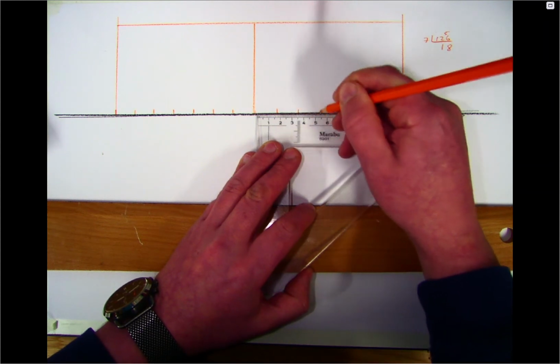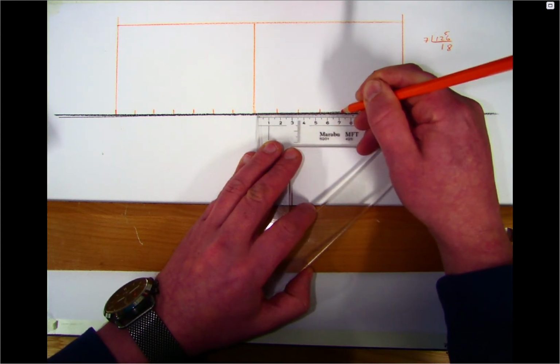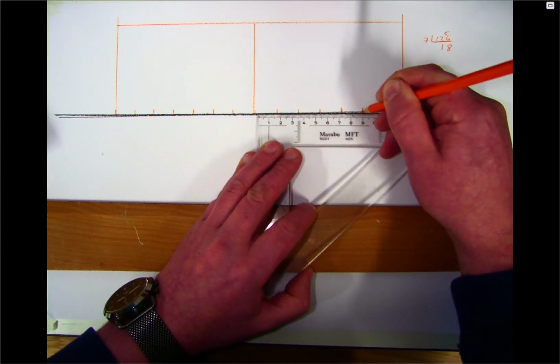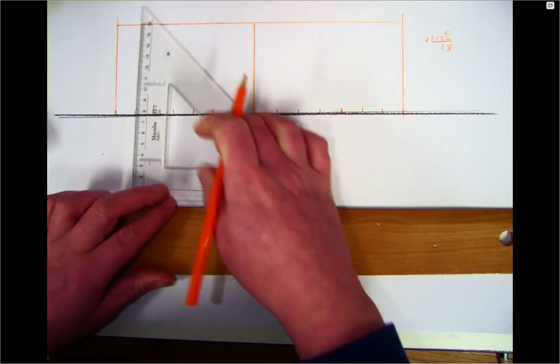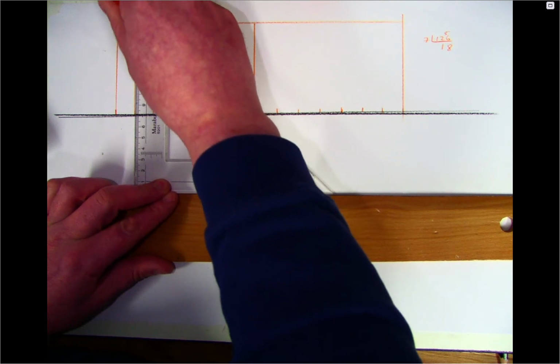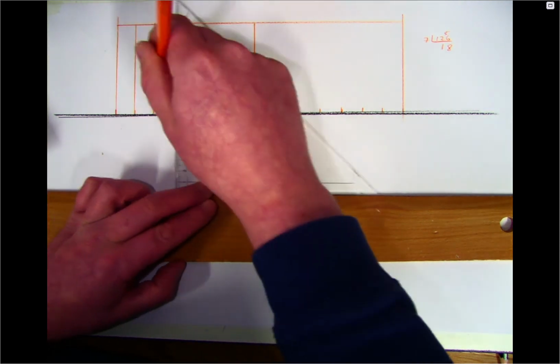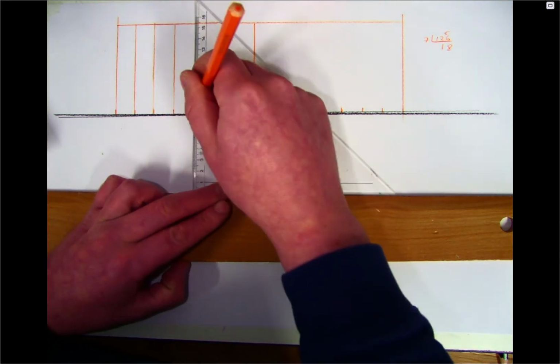Okay, so again 18, 36, 54, 72, 90 and 108. So there's all my verticals. Right, so I'll lightly draw them in initially.